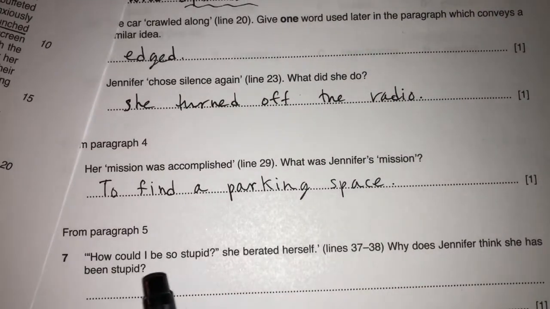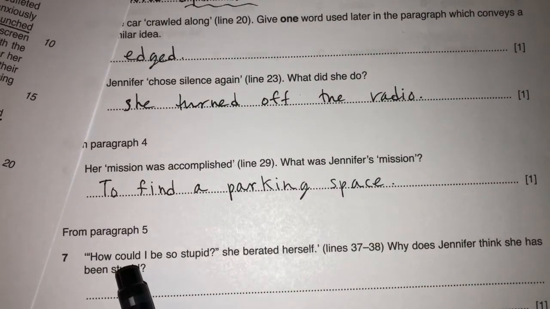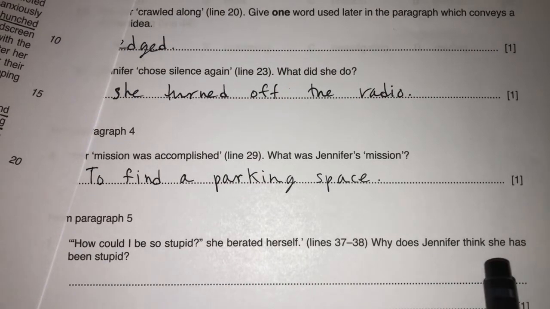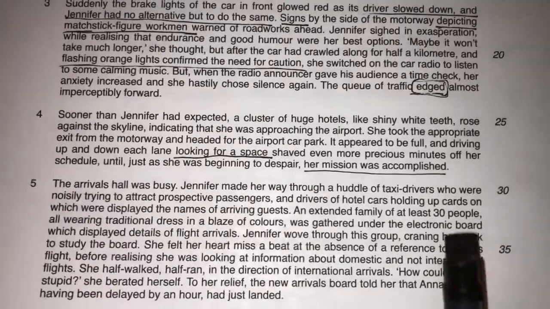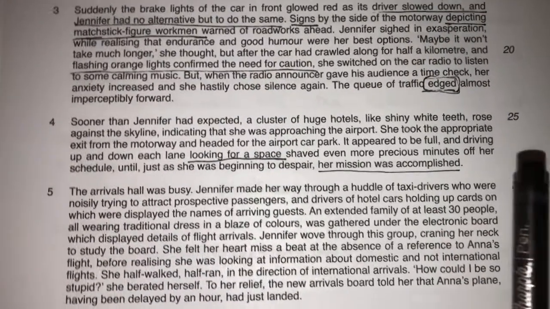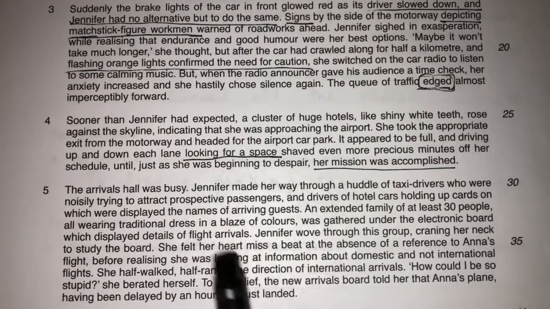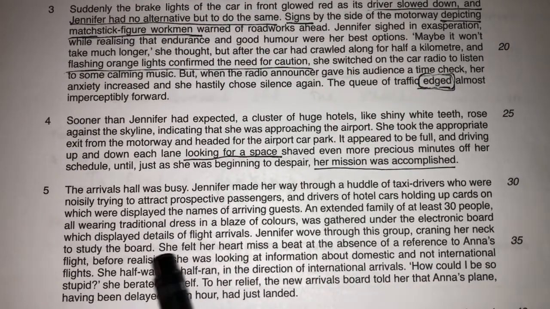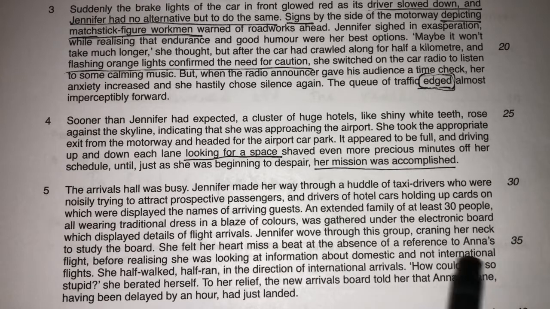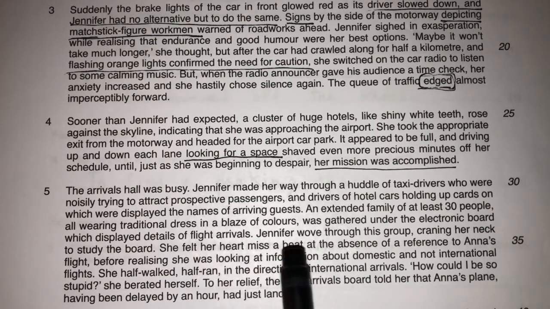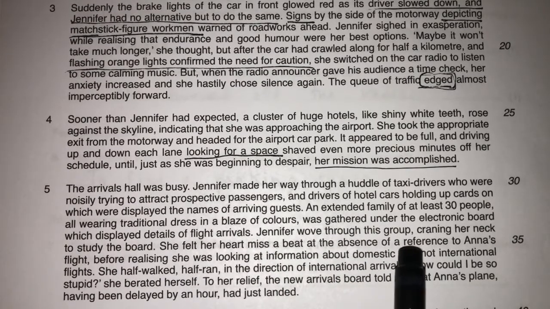So question again. Jennifer told herself, how could I be so stupid? And why does she think that she was stupid? It was clear in the paragraph. The reason why Jennifer thinks that she is stupid is because she was looking at the board and she felt bad because of the absence of reference to Anna's flight.